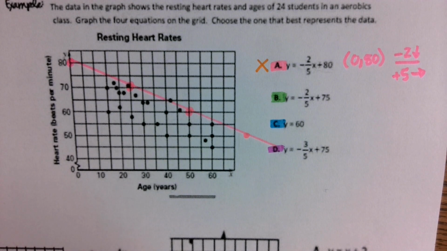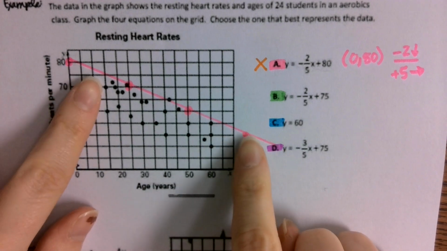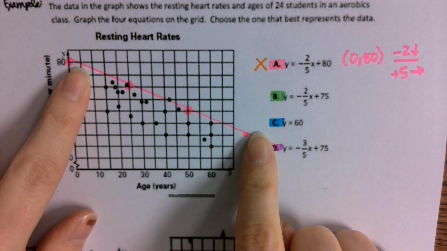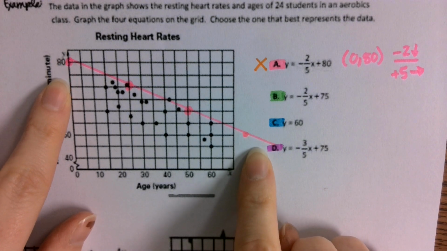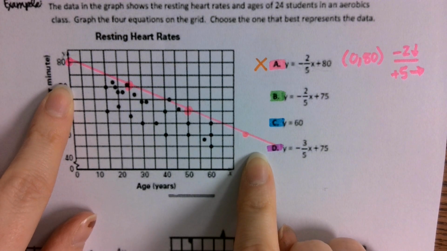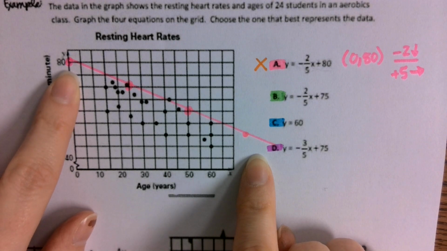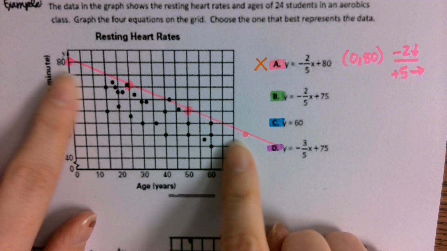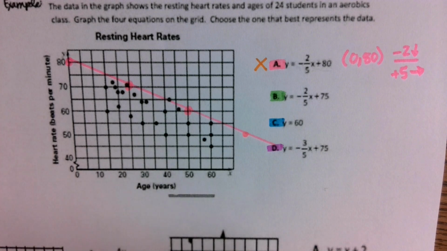The correct answer is both. Both of them would be correct solutions. If I were to keep the same exact slope, but maybe just change my y-intercept a little bit, move it down a little bit, maybe move it to, I don't know, 70 or somewhere between 70 and 75, that would give me a lot better of a line of best fit.